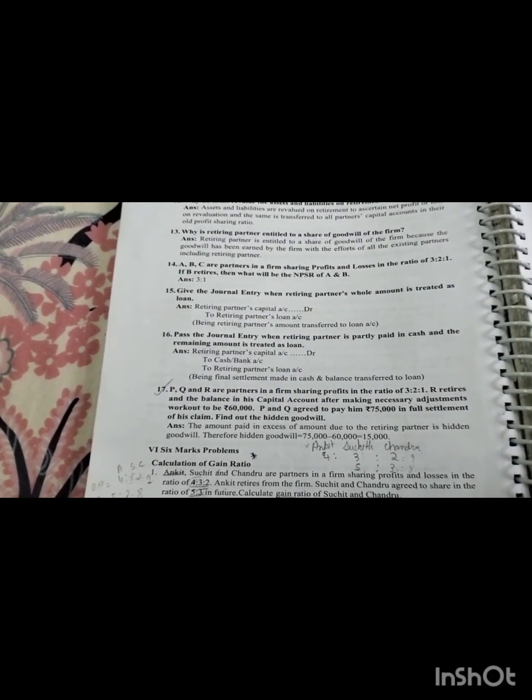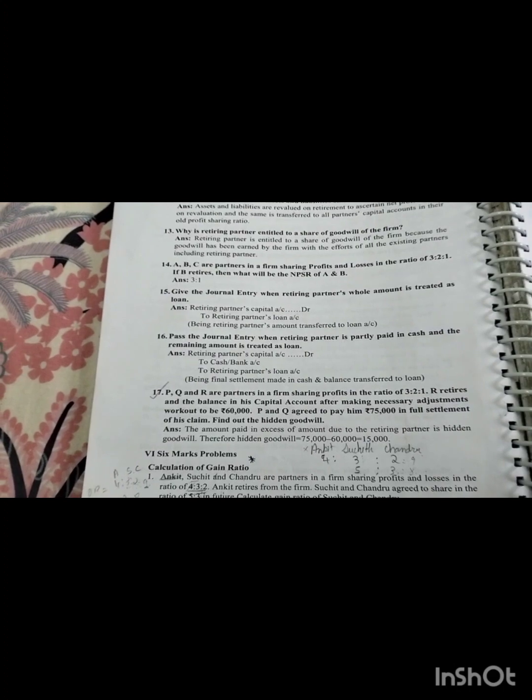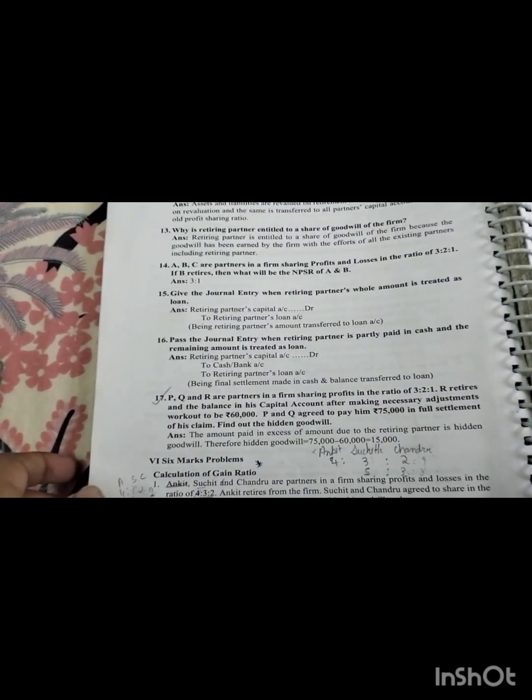Next, P, Q, and R are partners in a firm sharing profits in the ratio 3:2:1. R retires and the balance in his capital account after making necessary adjustments works out to be rupees 60,000. P and Q agreed to pay him 75,000 in full settlement of his claim. Find out the hidden goodwill. So hidden goodwill is nothing but the amount agreed to pay minus the necessary adjustments. So 75,000 minus 60,000, that's 15,000.